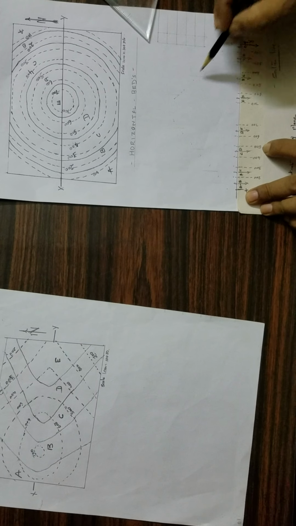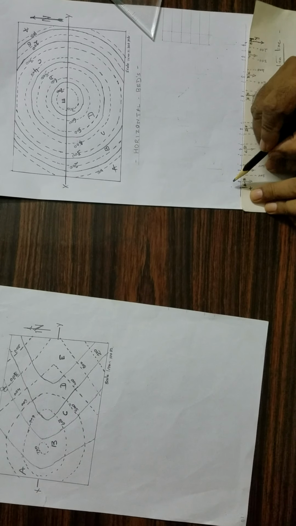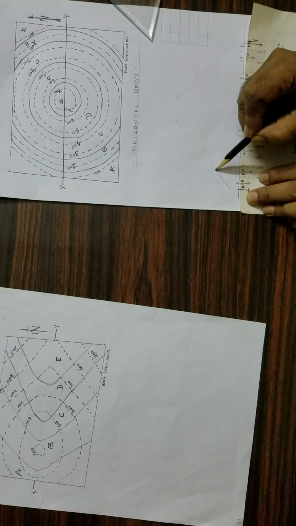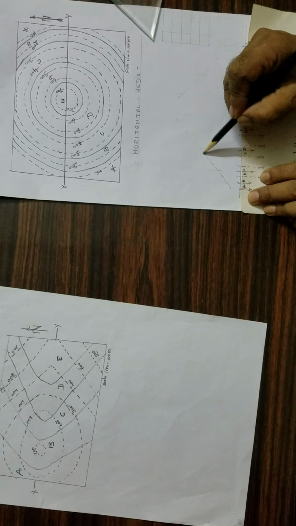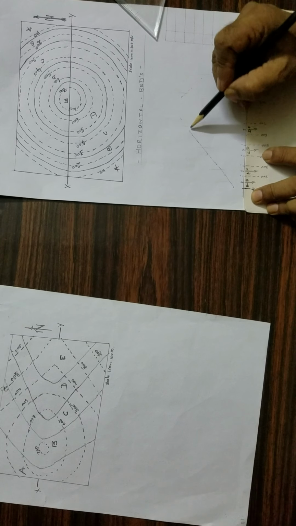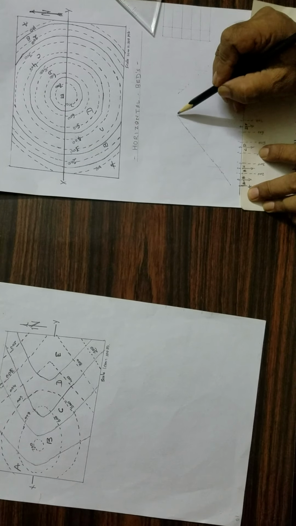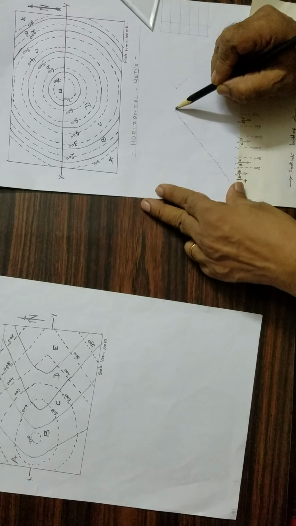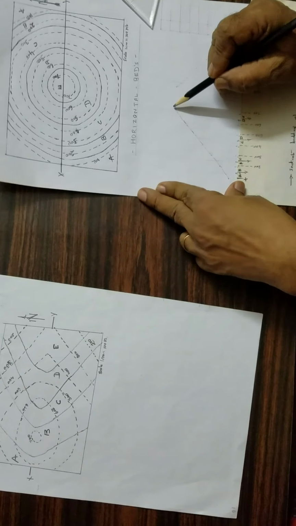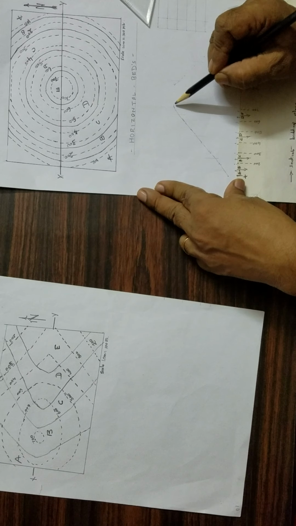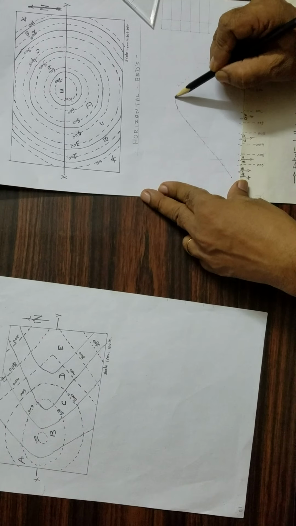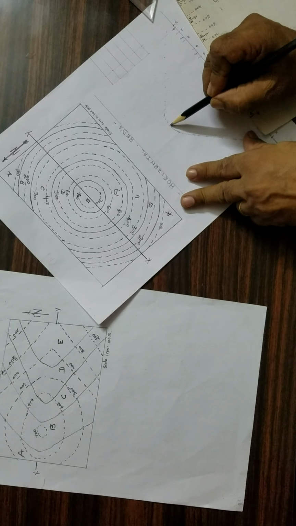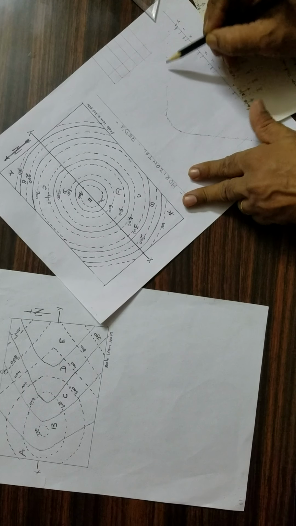Like that you have to mark all the points and then join them in a freehand curve. This is called a freehand curve, like this. And here you can join both the points because both are 700, or else you can give some projection above, like this. It looks like a hilltop. Then mark and join the other points also.